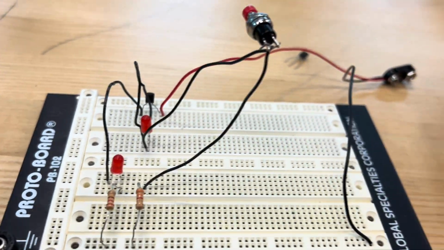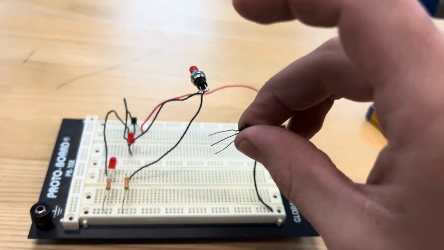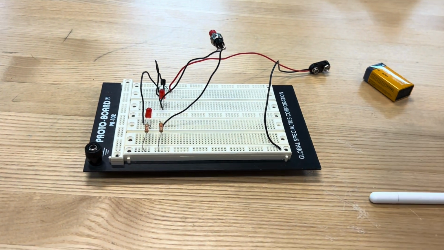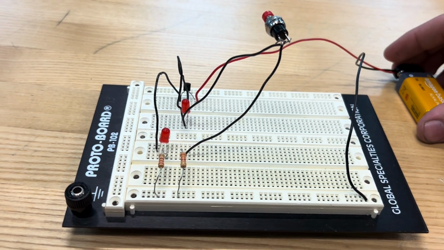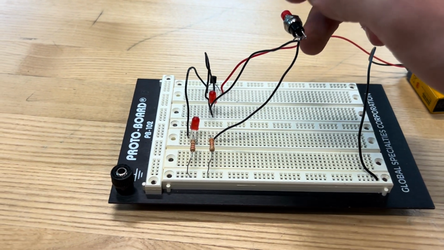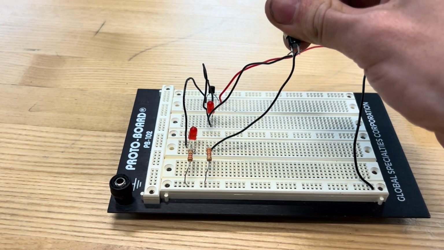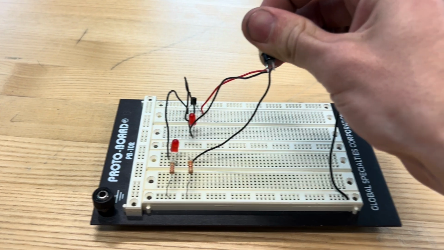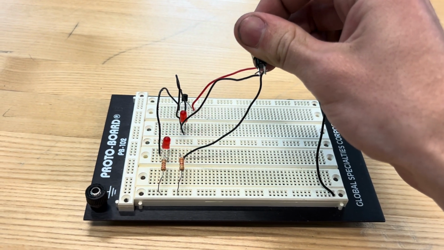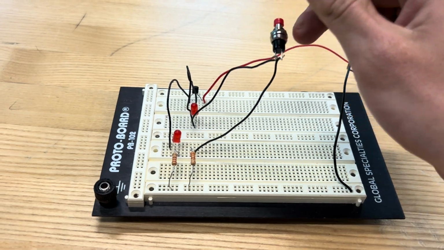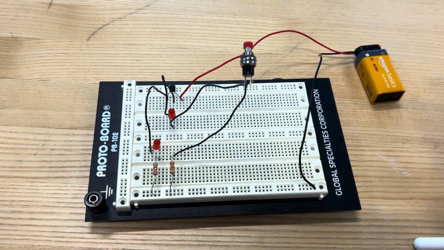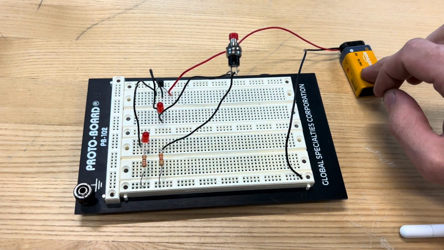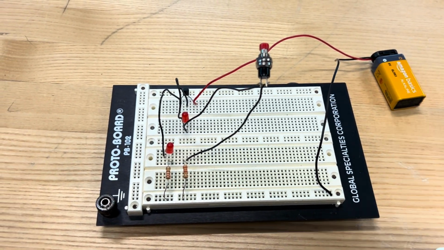Okay, now that we've removed our NPN transistor, switched our diodes, and switched our battery, all that's left is for us to hook it up. Press the push button, and it works just like before. So that's the trick. When you switch from an NPN to a PNP, you have to make sure your battery flips and your diodes flip.